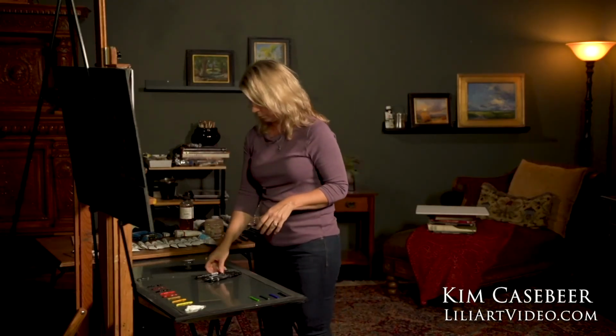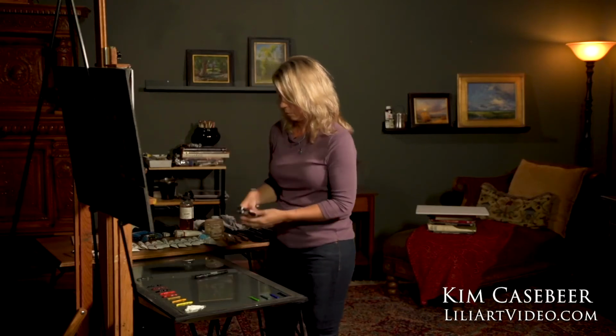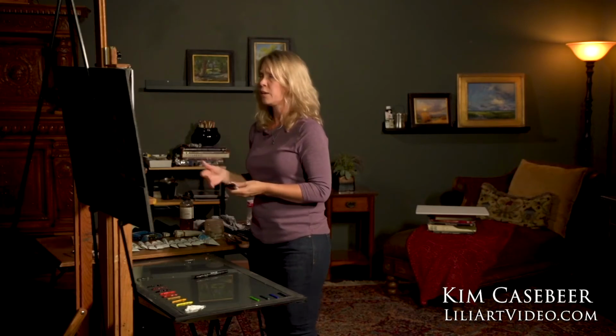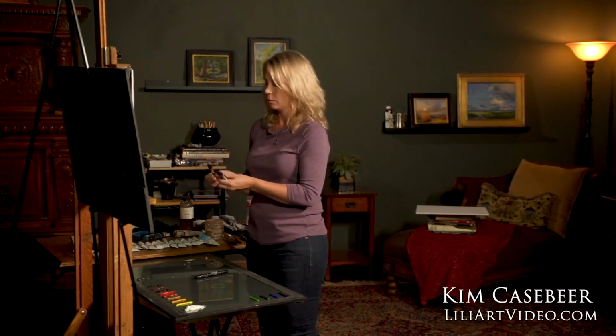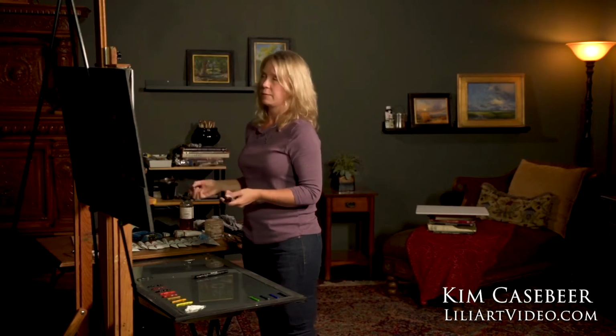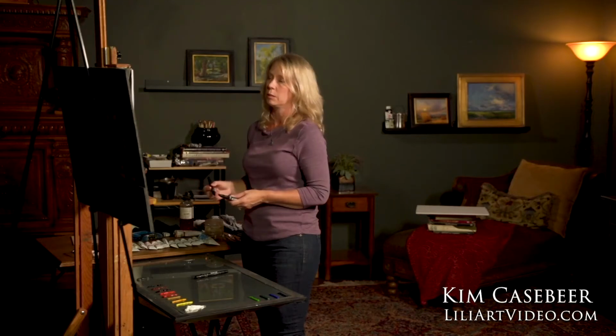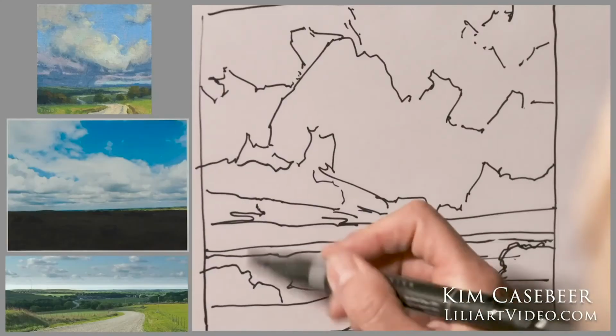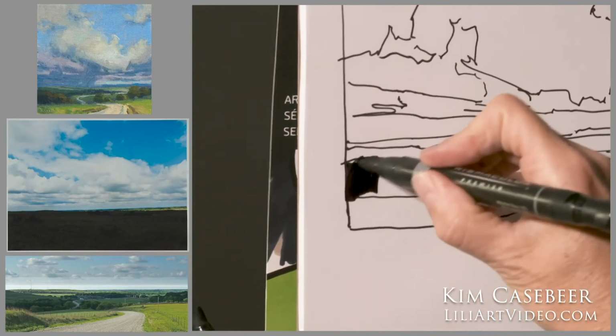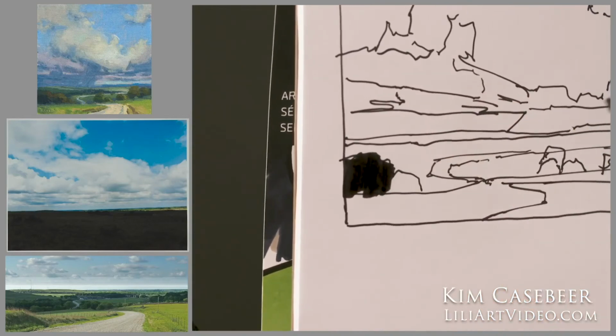And now I'll work on blocking that in. So I have my 70%, my 50%, and my 30% grayscale markers. And you want to use some neutral markers. You don't want the warm gray markers or the cool gray markers. You want the neutral gray markers. So I will start with 70%. The darkest darks in this composition are usually, and in this case, the trees. So I'll work on blocking those in first.